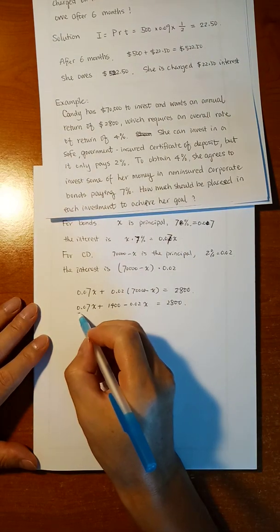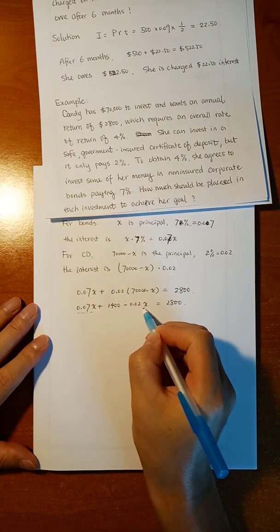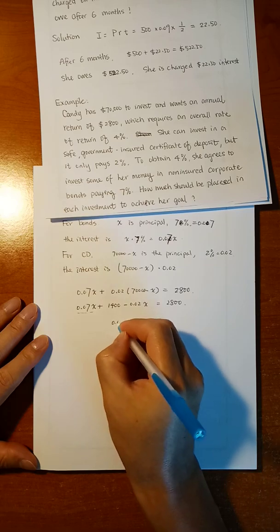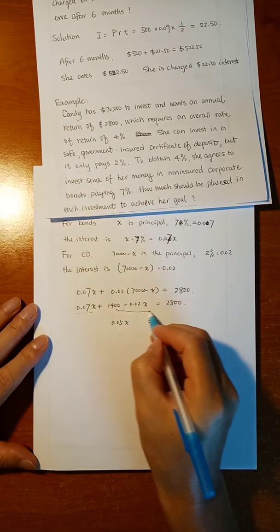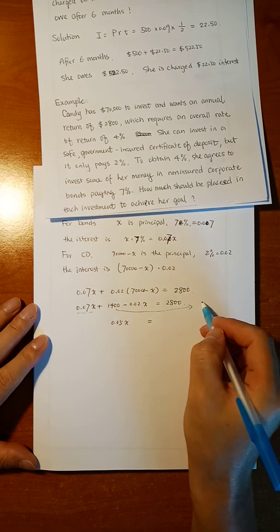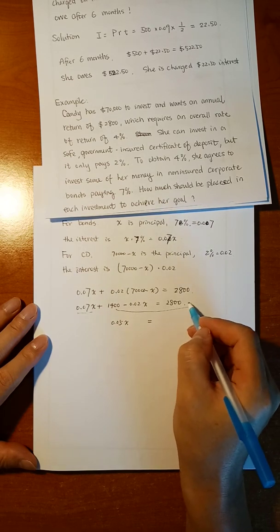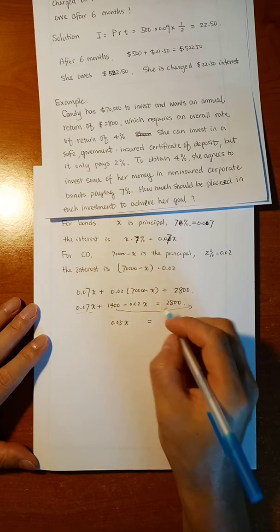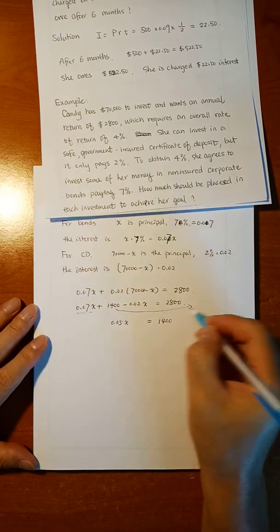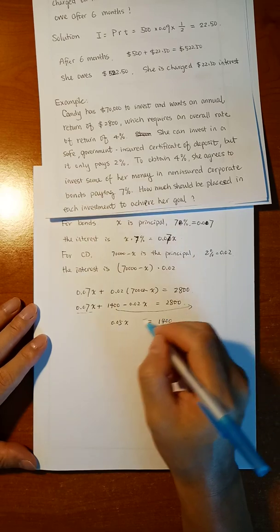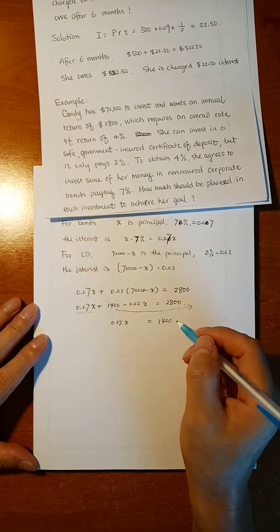Okay, and then 0.07x minus 0.02x is 0.05x. You move this 1,400 to the right and it becomes subtraction: 2,800 minus 1,400 is 1,400.